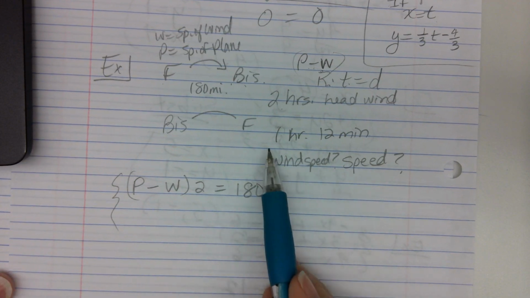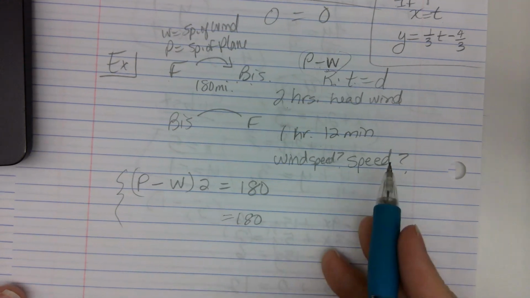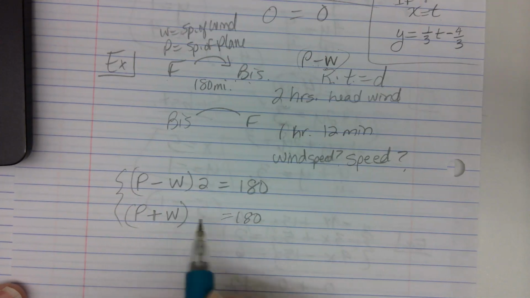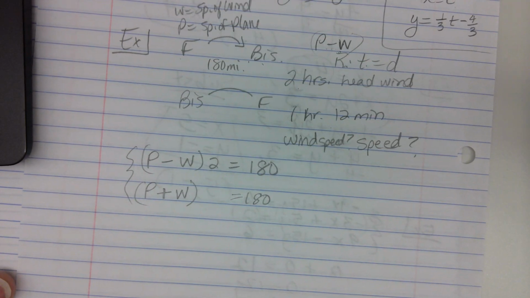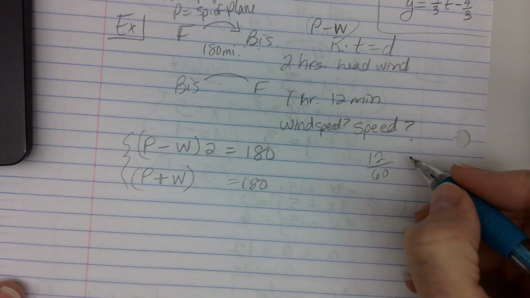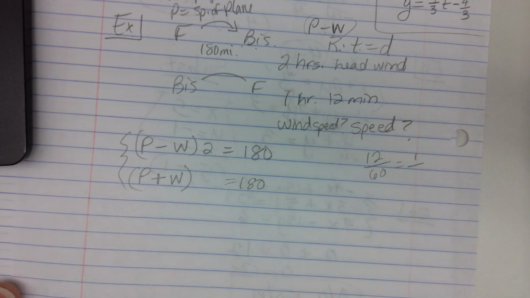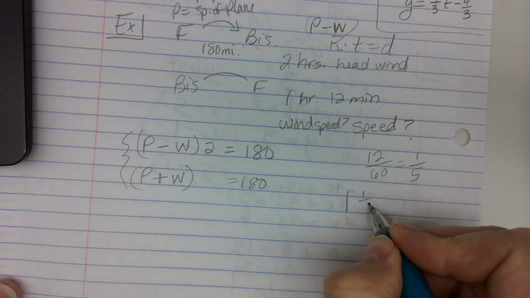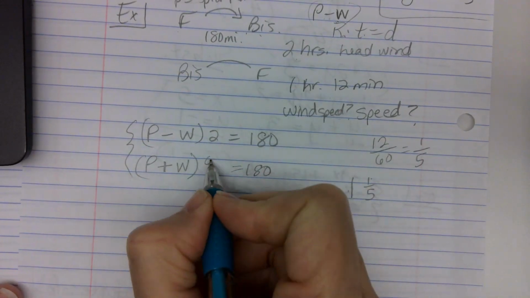So, on the way back, the distance is still 180, right? But we have the speed of the plane plus the speed of the wind helping it, right? And it only takes 1 hour and 12 minutes. 12 over 60 is what? It reduces to 1/5. So 1 and 1/5, but I don't use mixed numbers, I use 6/5. Does that make sense?